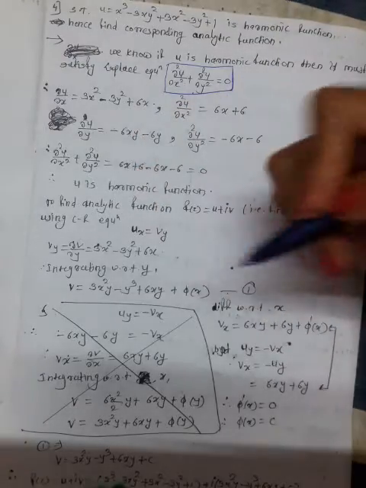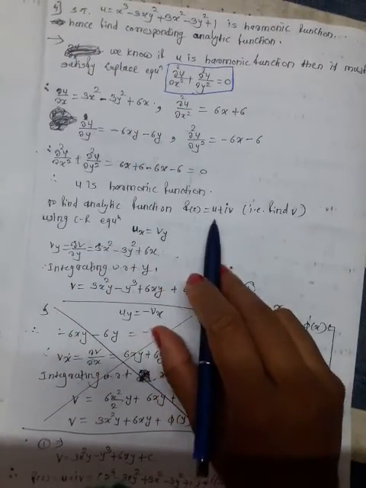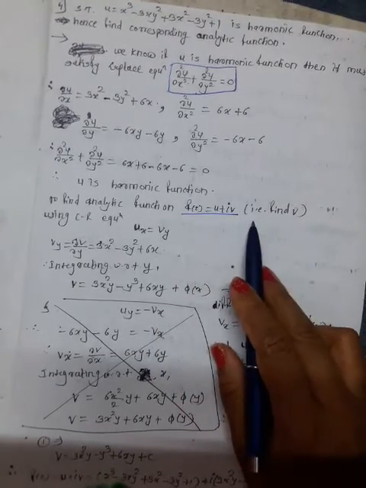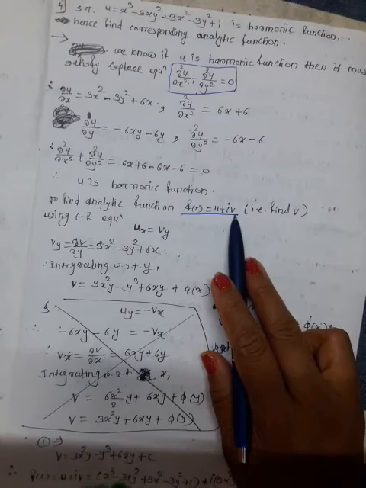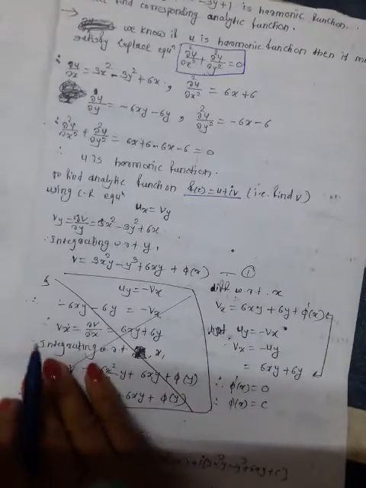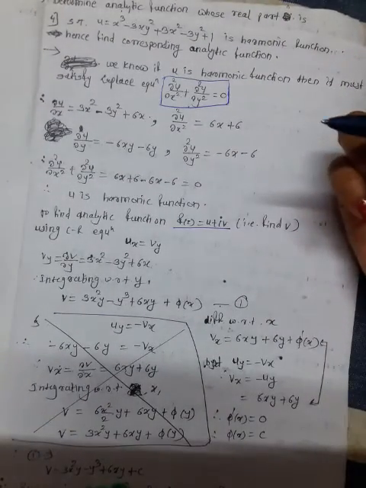Now we have to find the second analytic function. To find the analytic function f(z) equal to u plus iv, this is our assumption, we have to find v, the other variable. This is a very important question: if one function is given, how to find the second function using CR equations.